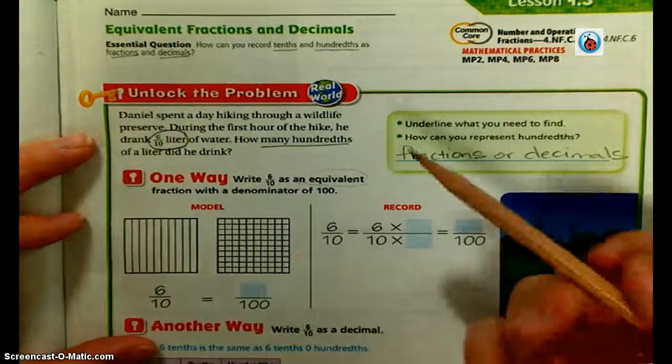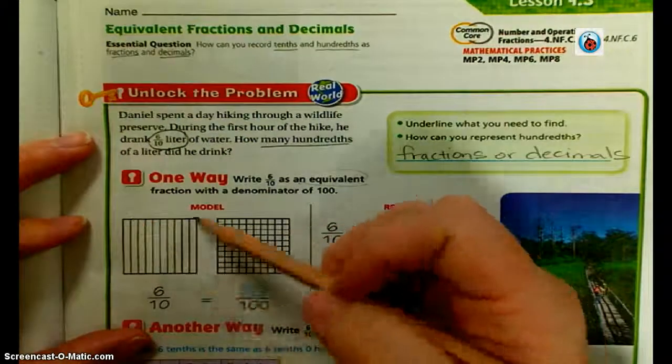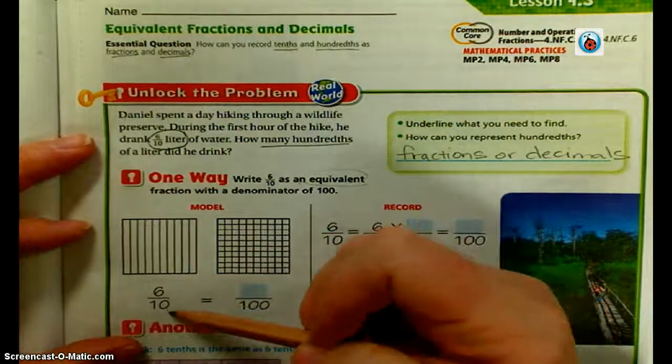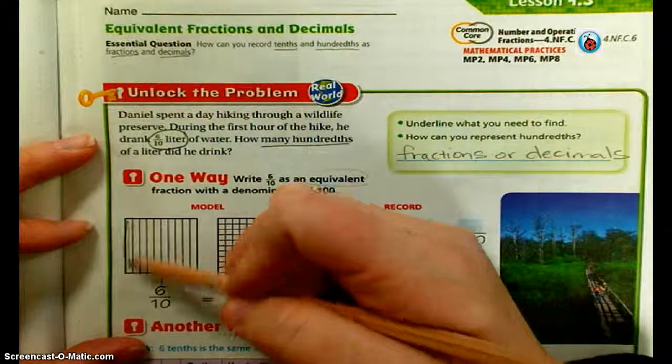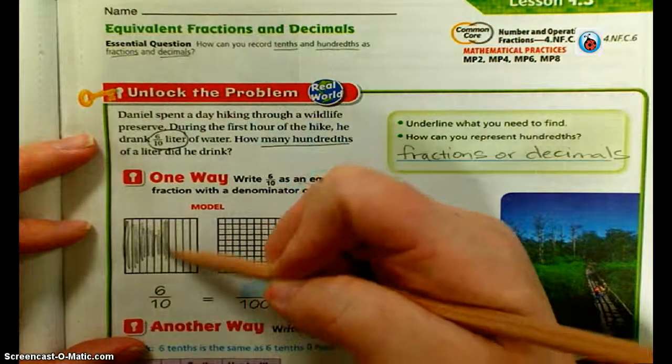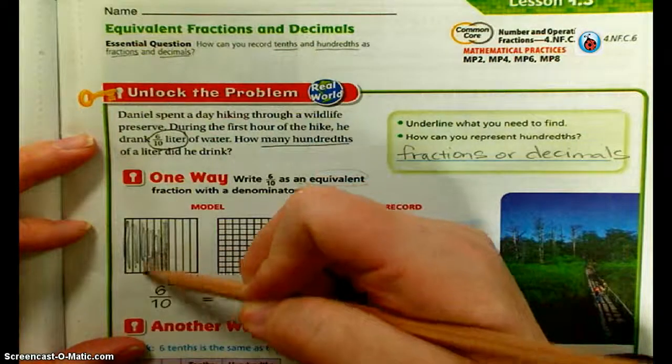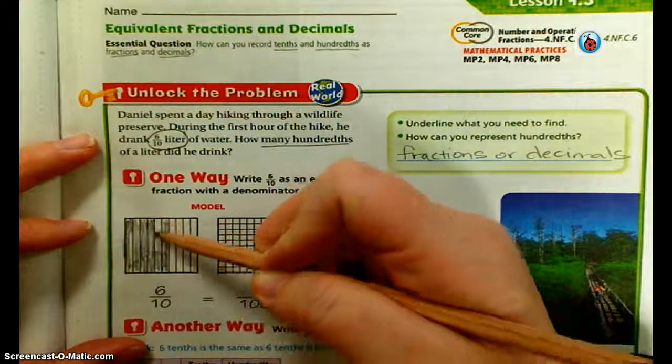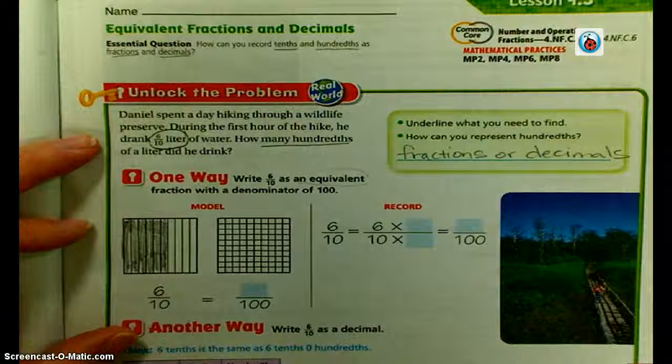Well, we've done this before, so this square is divided up into 10 equal pieces. To get 6/10, I need to shade 6 out of the 10. So 1, 2, 3, 4, 5, 6. That means 4 should be empty. Okay, so 6/10.